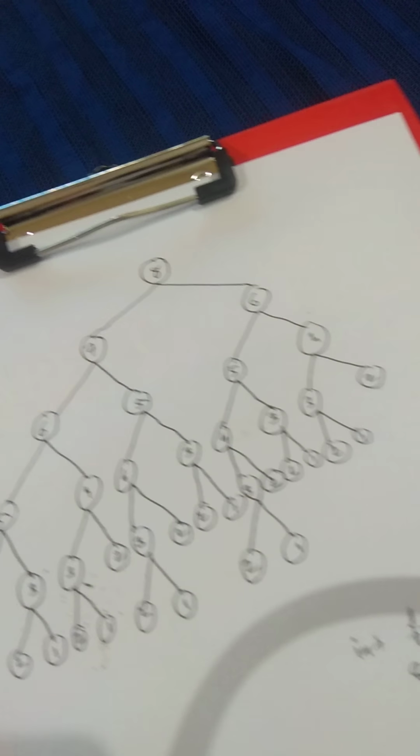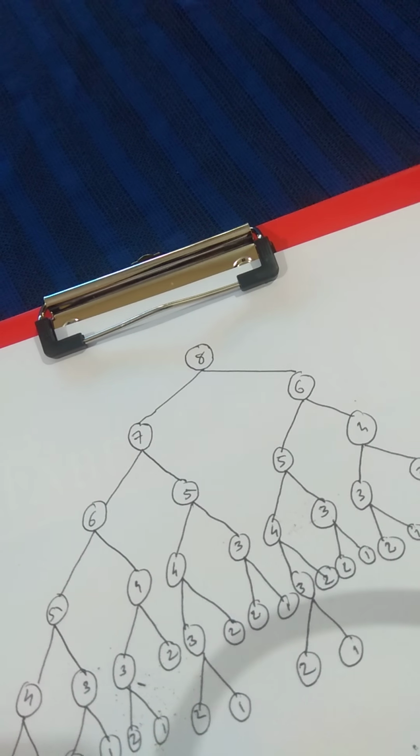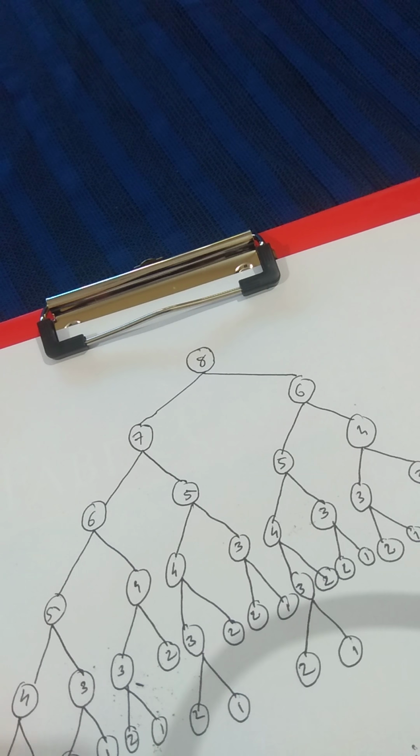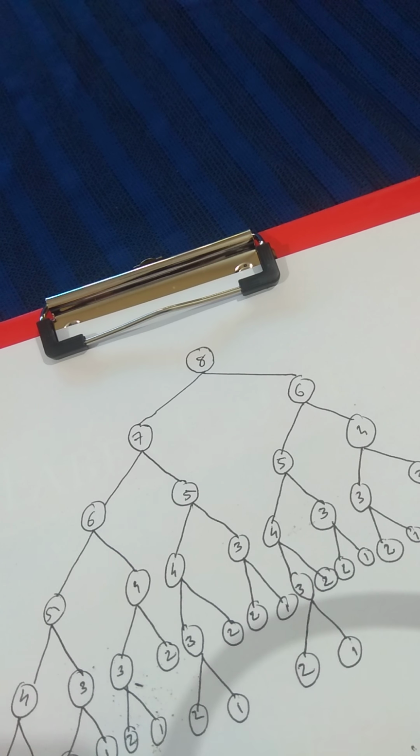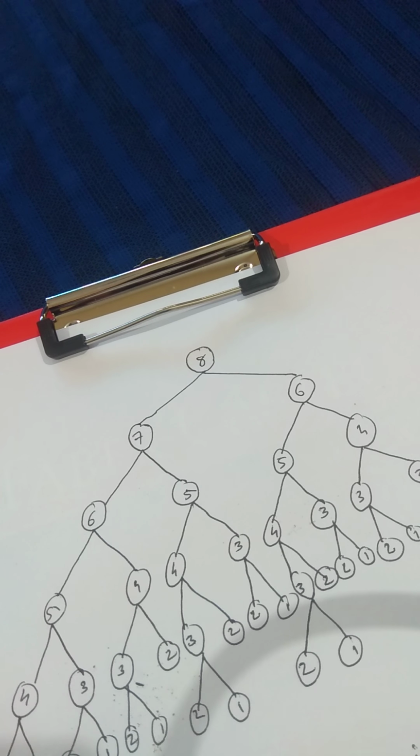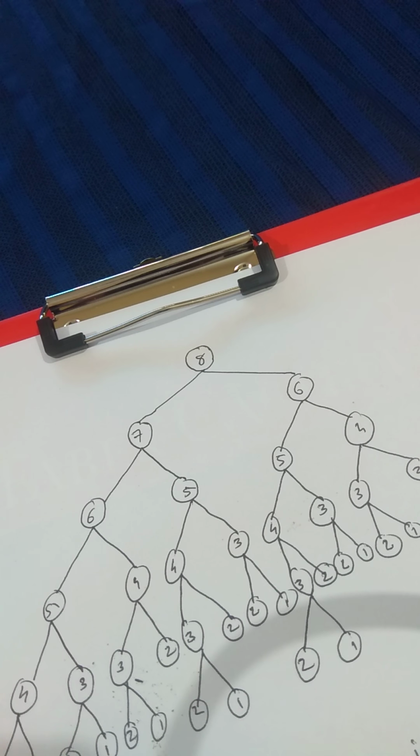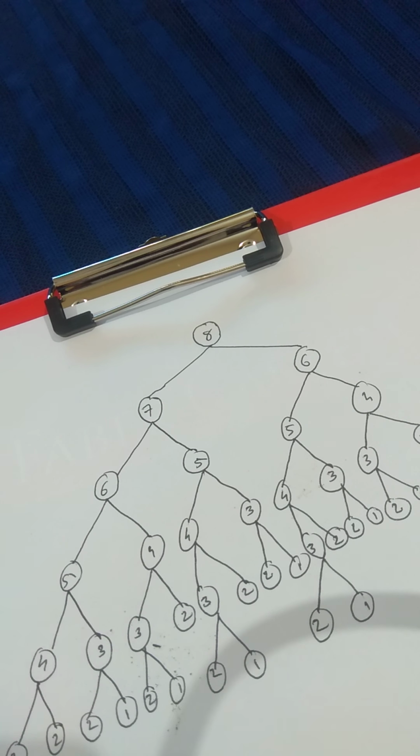Let us see how to find the eighth Fibonacci number. So this is the tree. Fib 8 equals fib 7 plus fib 6. The eighth Fibonacci number equals the seventh Fibonacci number plus the sixth Fibonacci number. Then in this tree, see how many times we are calculating fib 6. Fib 8 we are calculating, and the function is recursive. How many times is this fib 6 calculated?